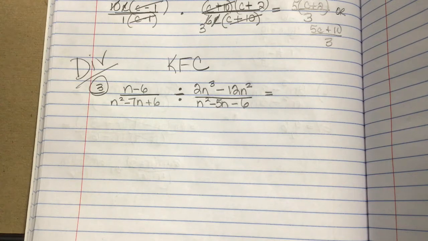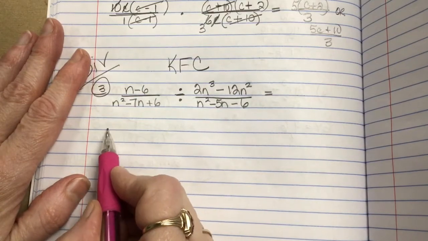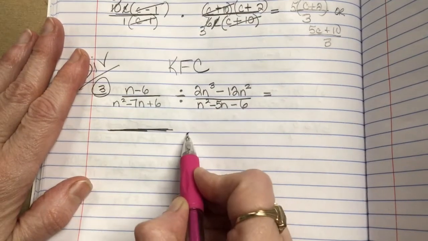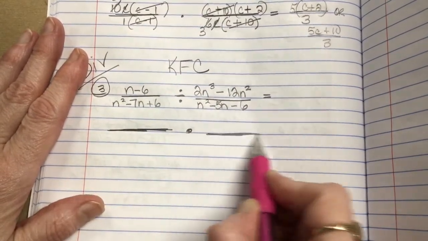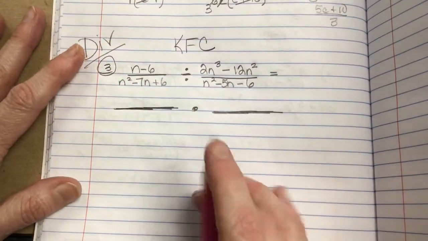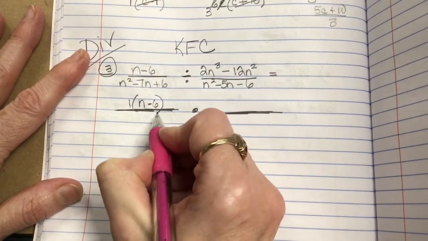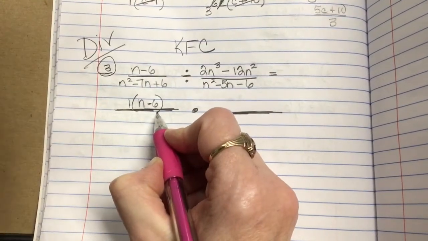So I'm going to do two things at once. I'm going to factor it and make it multiplication. So I'm going to skip a couple of lines just to have plenty of room. Let's see if I put my bar here, and go ahead and make multiplication. When I do that, sometimes I forget to flip it over, so I have to be careful. N minus 6 has a GCF of 1. So I'm going to go ahead and do that, and do that if it helps you.